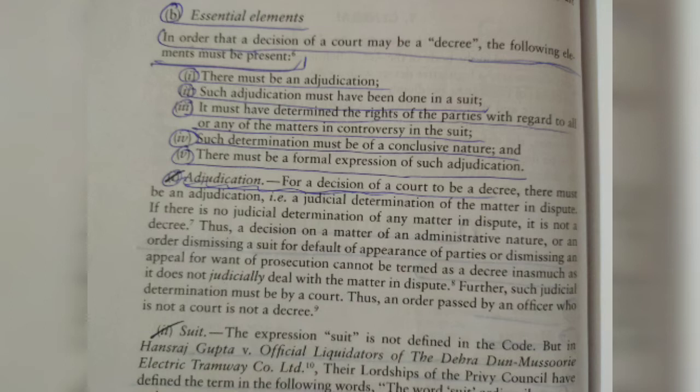So let's move to the essential elements. The first essential element is that there must be an adjudication. Number 2, such adjudication must have been done in a suit. Number 3, it must determine the rights of the parties with regard to all or any of the matters in controversy in the suit. Number 4, such determination must be of a conclusive nature. Number 5, there must be a formal expression of such adjudication.